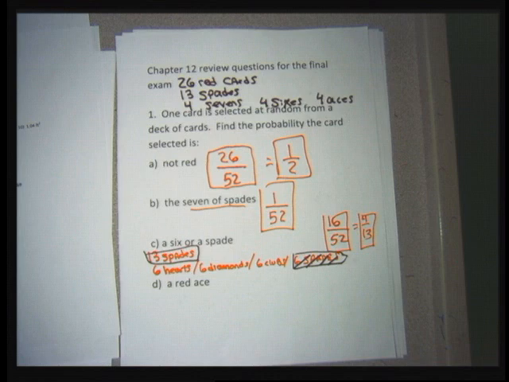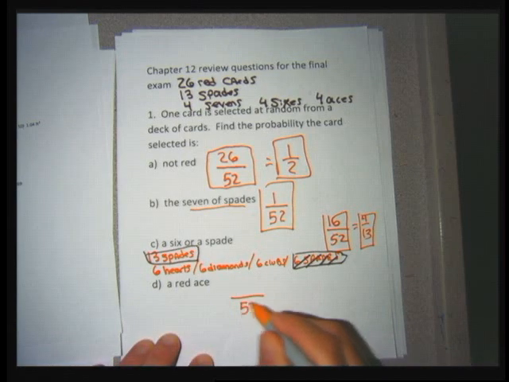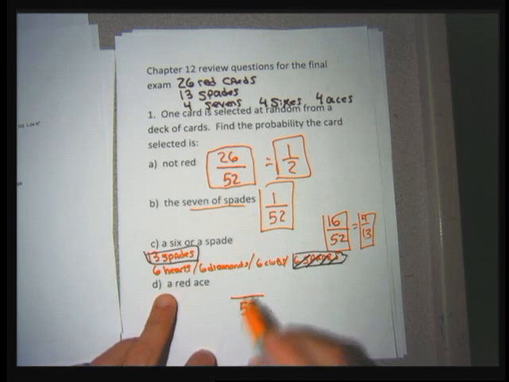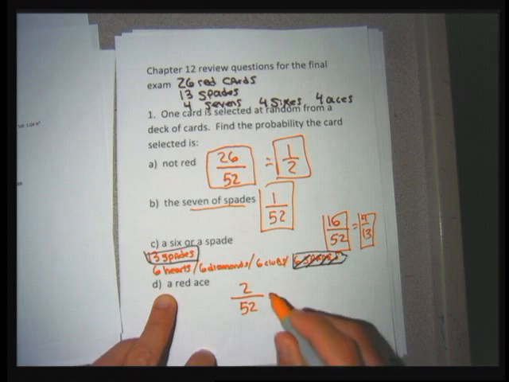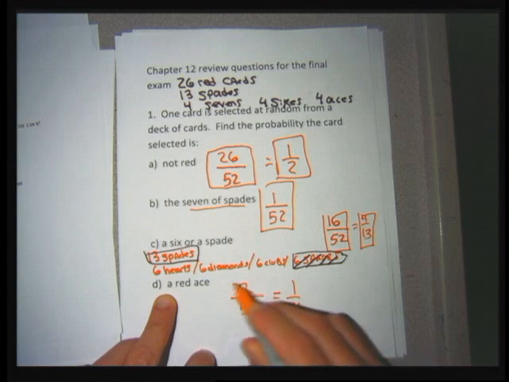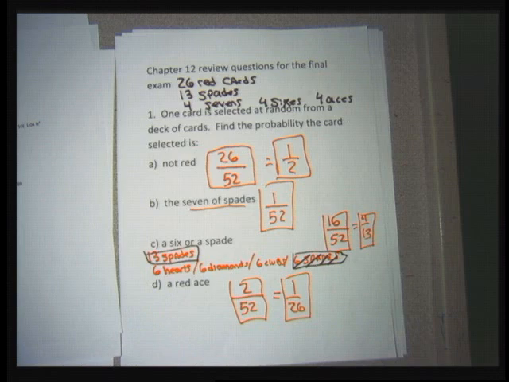Part D, again, the denominator is going to be 52. The numerator is going to be the number of cards in my deck that are both red and aces. The cards that are red aces are the ace of diamonds and the ace of hearts. So there's 2 red aces in the deck out of the 52 cards. So the probability of getting a red ace is 2 in 52. When I reduce this, it's going to reduce to 1 in 26. So either 2 in 52 or 1 in 26 are going to be acceptable answers.